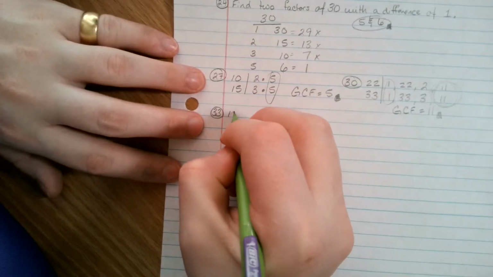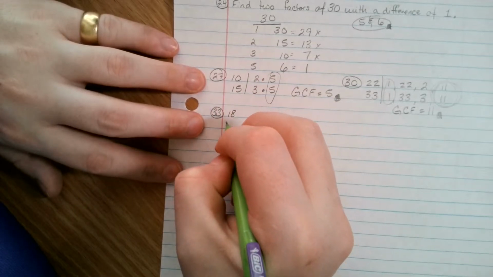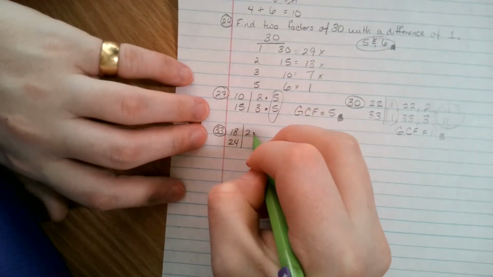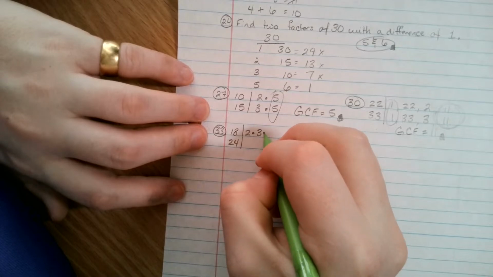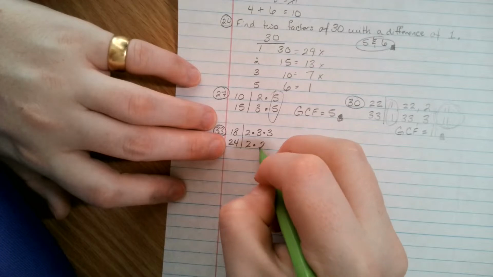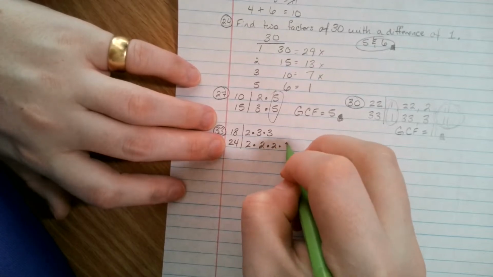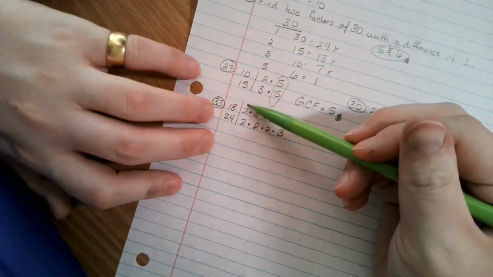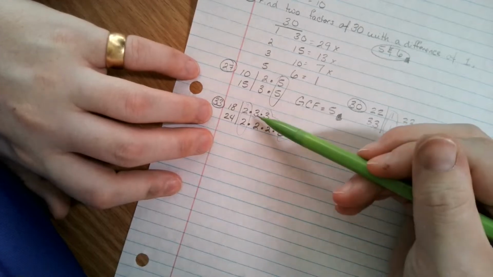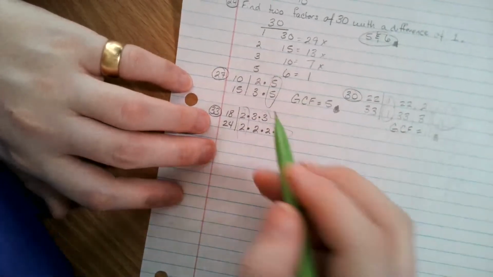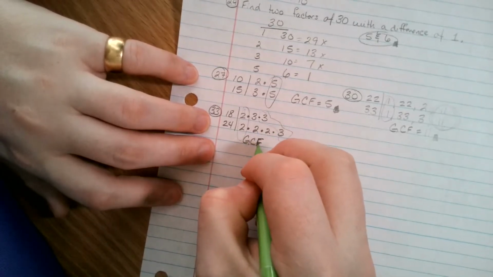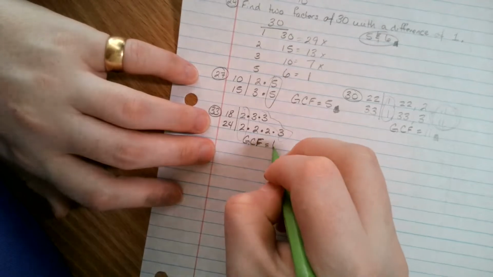We are given 18 and 24. 18 is 2 times 9, and 9 is 3 times 3. 24 is 2 times 12. 12 is 2 times 6. 6 is 2 times 3. So then we have this 2 and these 3s, and then nothing matches between those 3s and 2s. So 2 times 3, the greatest common factor is 6.